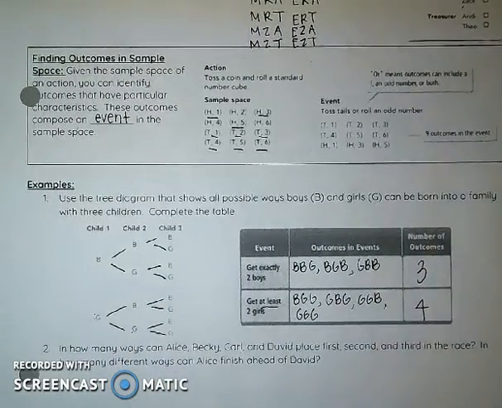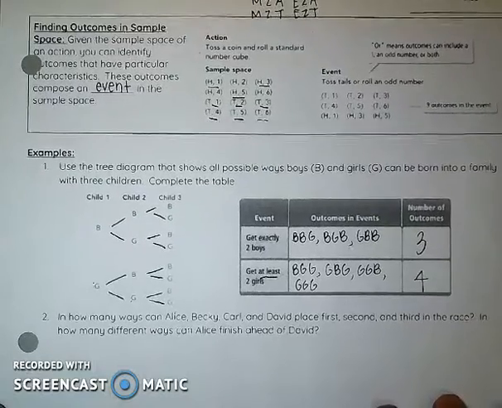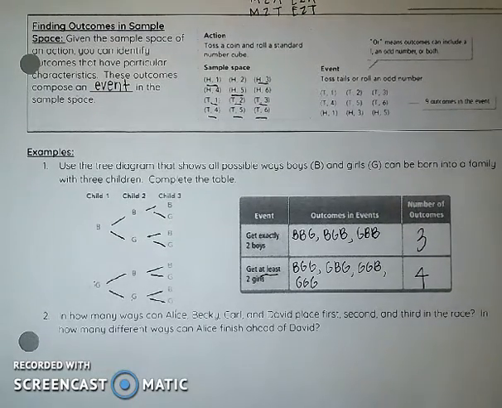Now we're going to do one more example. In this example, we can kind of use some different strategies to figure out exactly how many different ways people can finish in the race. So this says, in how many ways can Alice, Becky, Carl, and David finish first, second, and third in the race? And how many different ways can Alice finish ahead of David? So we see that we have 4 people racing, and we're going to figure out how many ways they could be in first, second, and third place. So we're not even worried about 4th place.